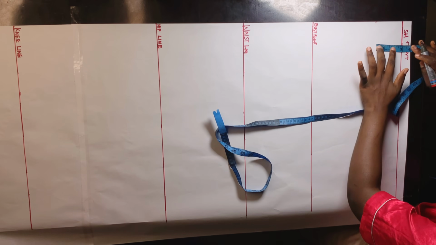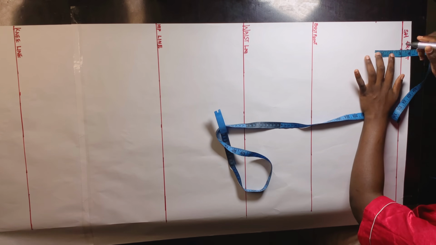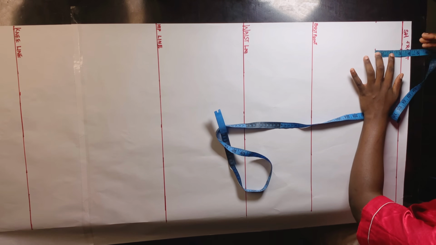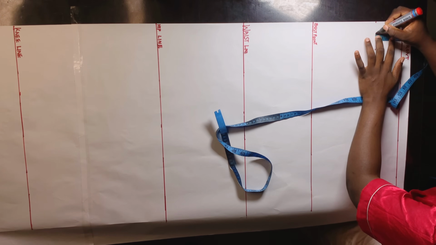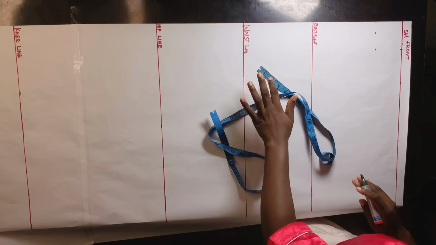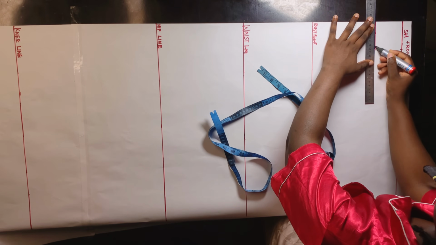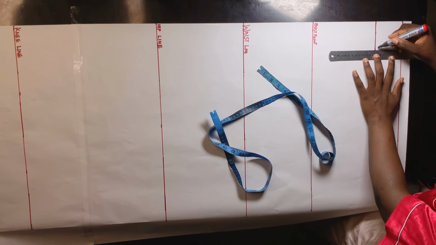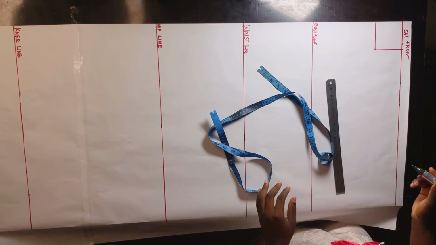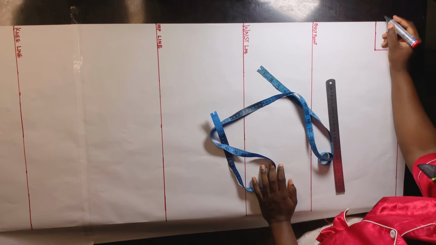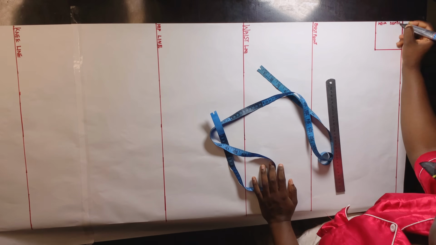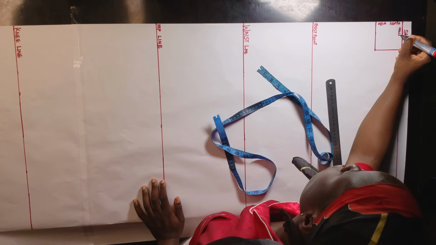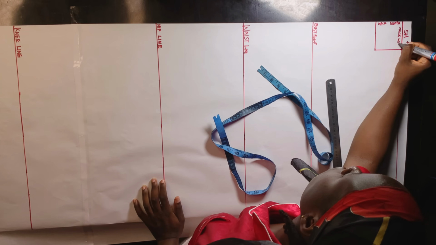I would note that point as well, and then try to get a square by marking that 3 inches at several points, after which I'll go in with my ruler to connect the points to form a square. This square will make it very easy for us to get our perfect round neck. Okay, so I'm going to label this part neck depth, and I'm also going to label the top part neck width. This is just for easy understanding.